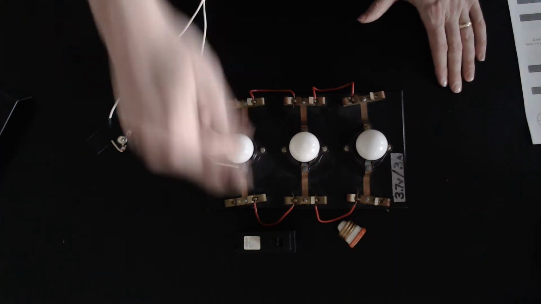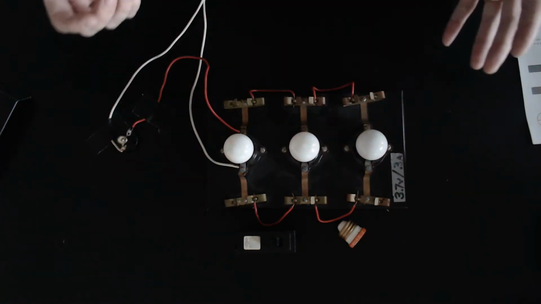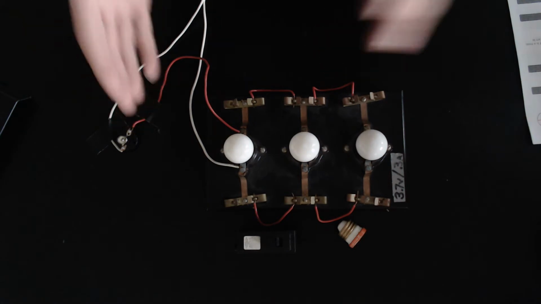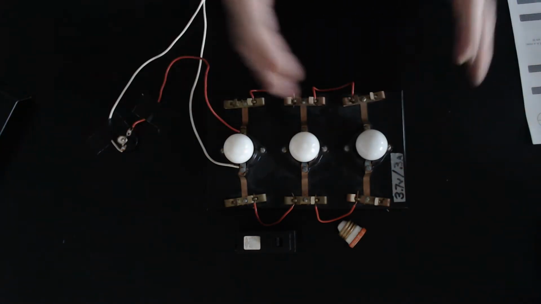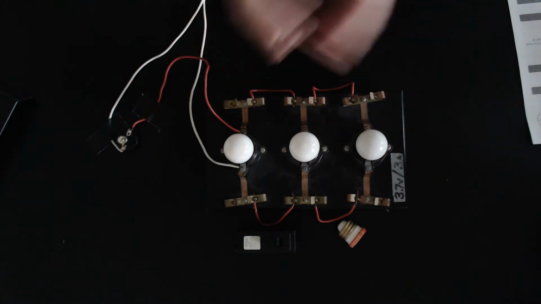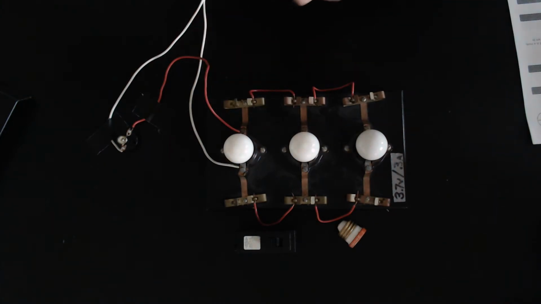Now, we know a lot about parallel circuits already. You guys do know that there are multiple pathways for electricity to flow. So this isn't an instance of everything either having to be on or off. We can have different things on and off at different times.